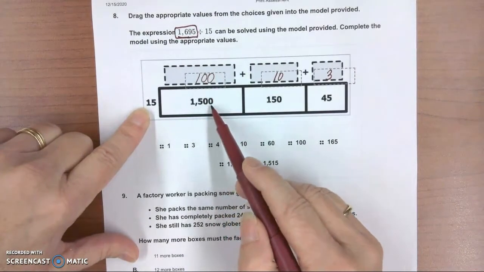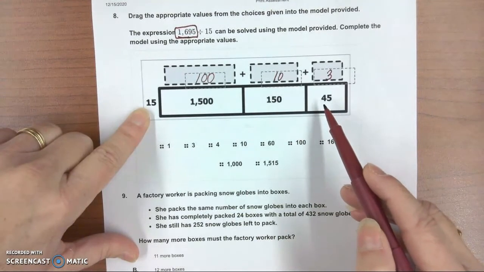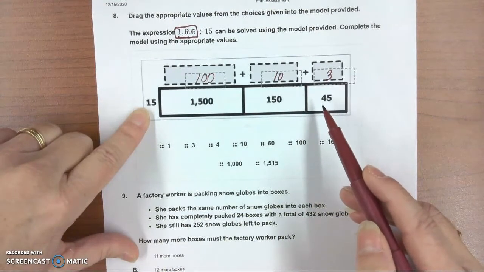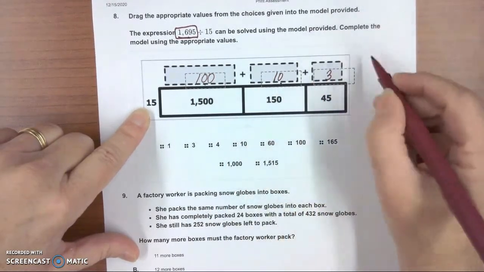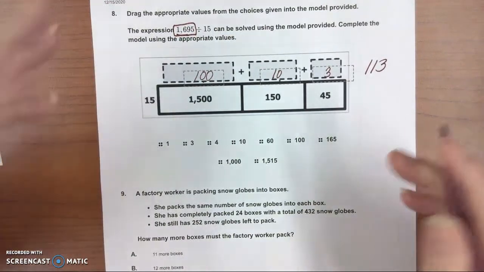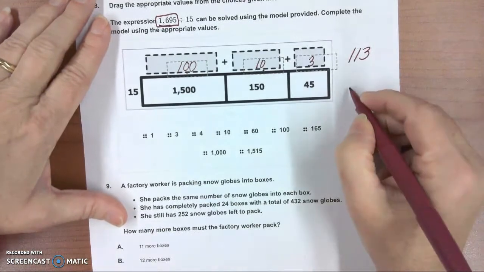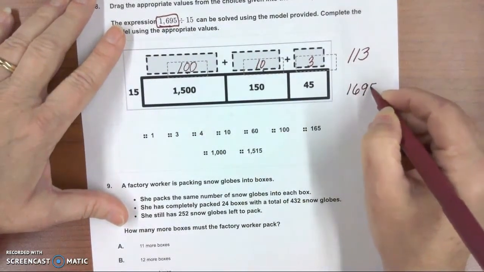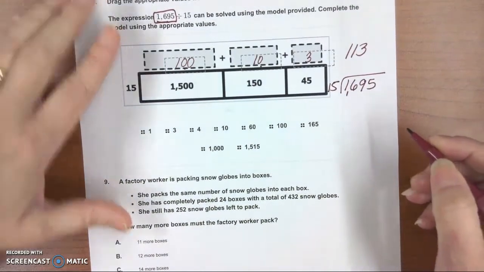that dividend into 1,500 plus 150 plus 45. I'm looking for compatible numbers that are easy to divide by 15. So then your quotient becomes 100 plus 10 plus 3, or 113. The same thing happens as before. If this is giving you a little bit of trouble, go ahead and work the problem using the standard algorithm.